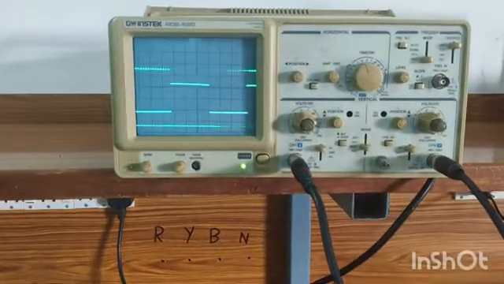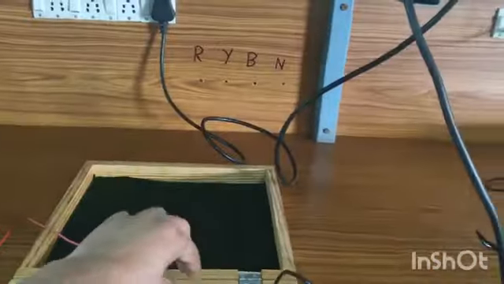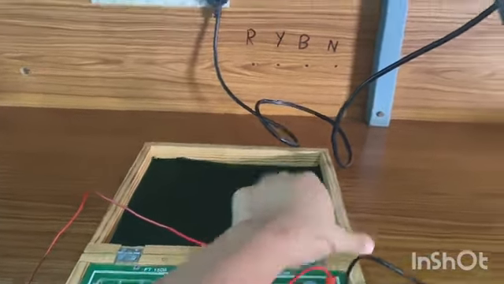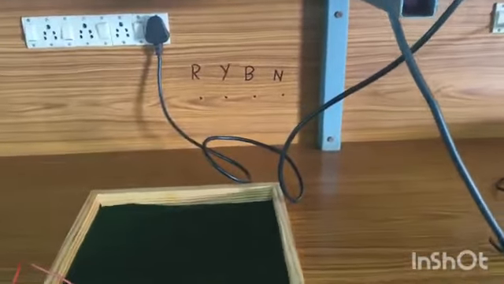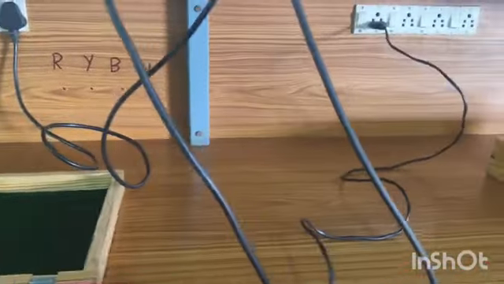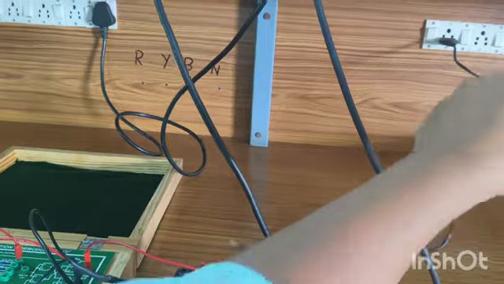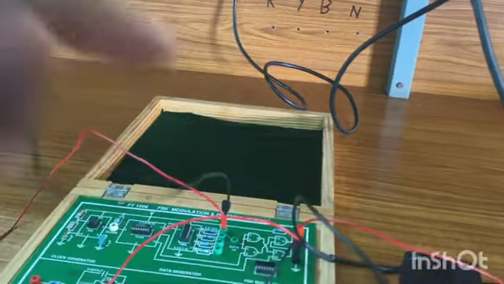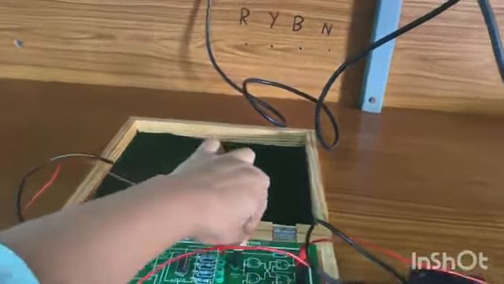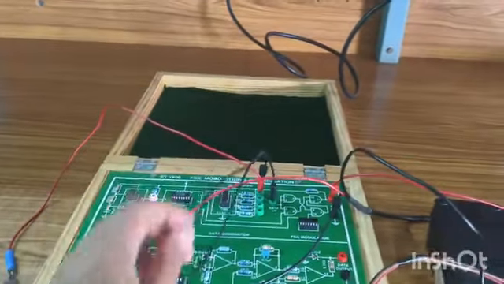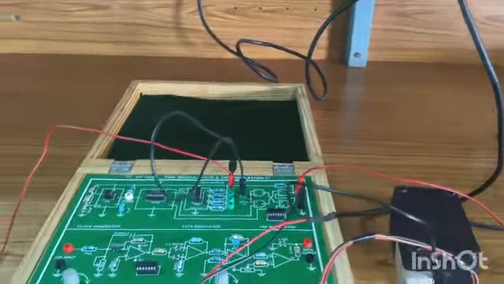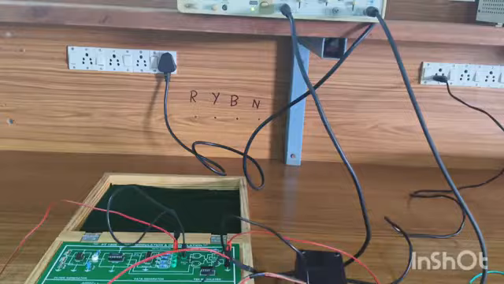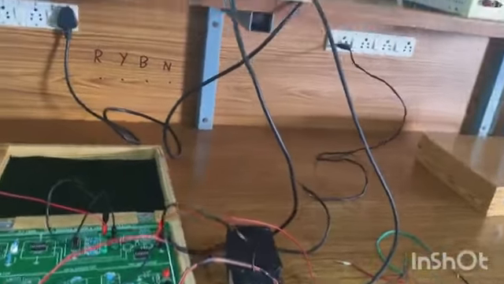So after getting the data, we need to change the connection. Now I am taking the clock output, channel 2, to the modulator. Then we need to connect the input also. Just connected the input. Data is channel 1, output is channel 2. I am going to switch on the kit.